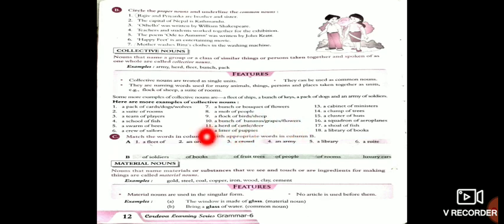A herd of cattle, a herd of deer, then we say a litter of puppies, a cabinet of ministers, a clump of trees. When there are so many trees, we say a clump of trees, a cluster of huts, a squadron of aeroplanes, a shoal of fish, a library of books.